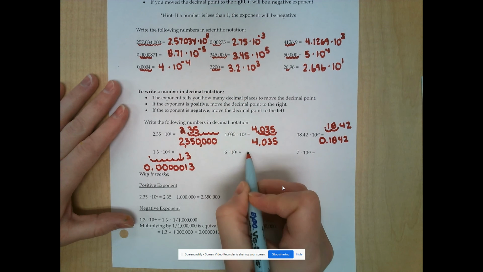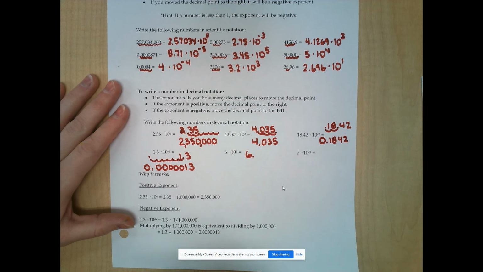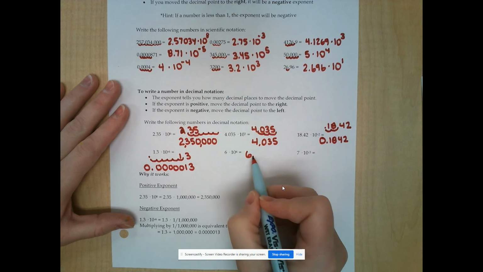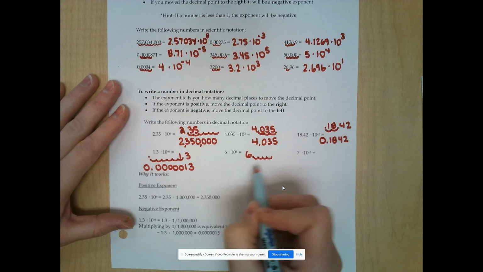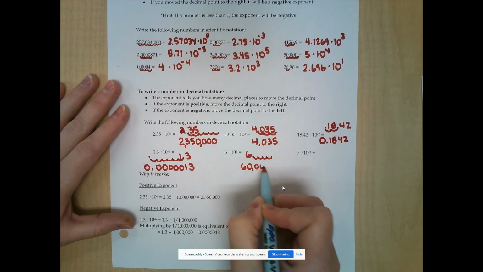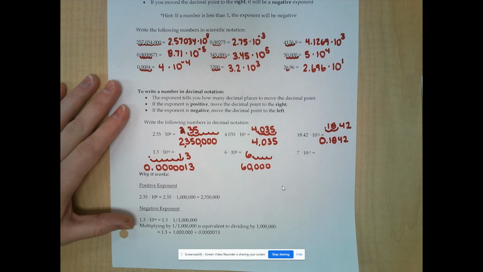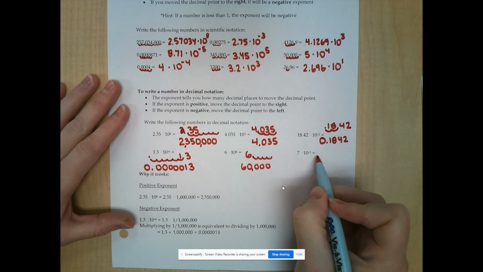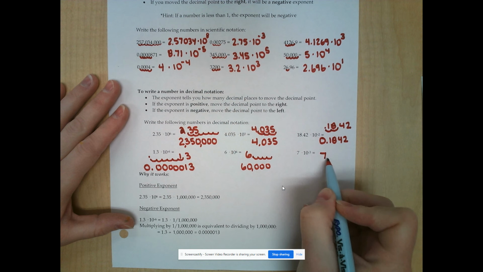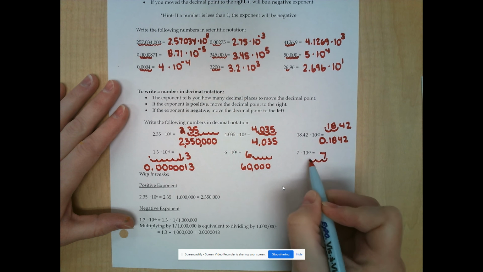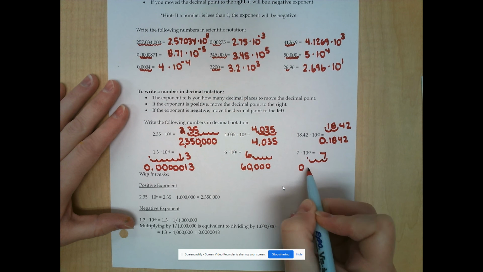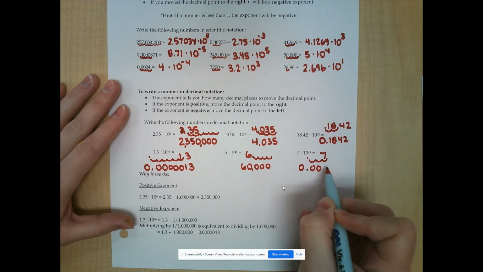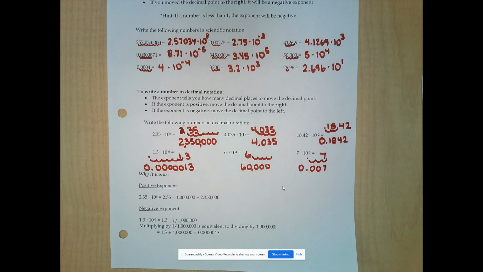6 times 10 to the fourth. Now 6 has a decimal point sitting after it to the far right, getting larger. 1, 2, 3, 4. This might be one that you could just do in your head and you wouldn't need the loops at all. 60,000, a 6 with 4 zeros. Last but not least, I'm going to write the 7. 10 to the negative third means it's going to get smaller. 3 places to the left. 0.007, loops that have no number get the 0 placeholders, and a 7.